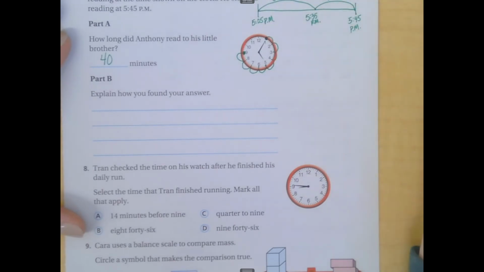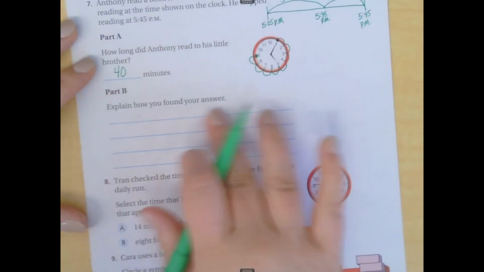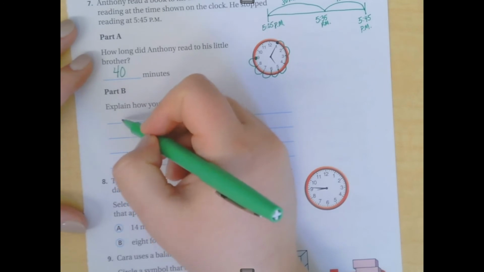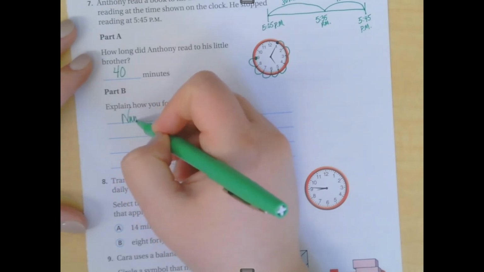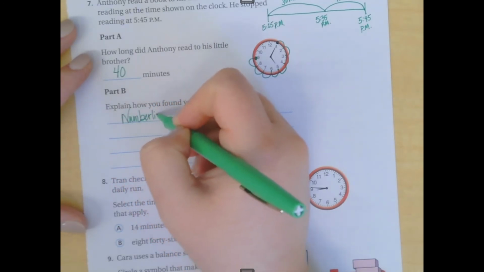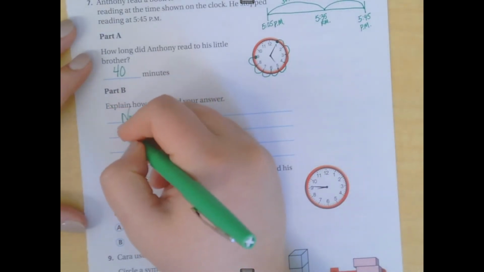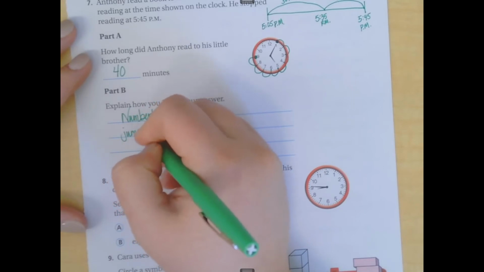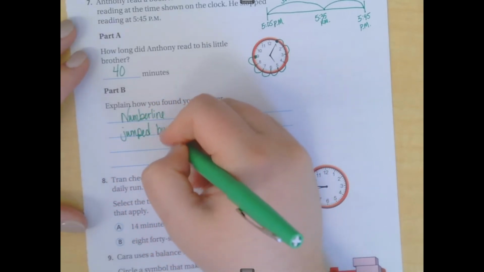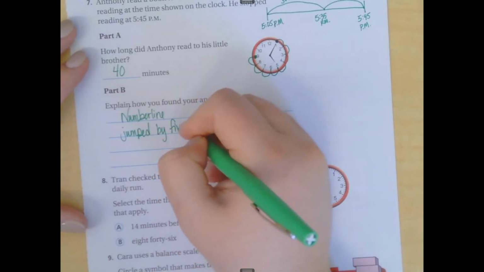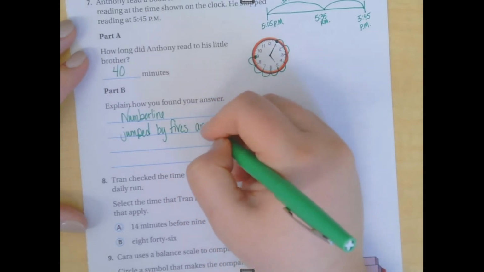See how it looks like a flower? So then when you explain, you could either write out how you did a number line, or you could write out how you jumped around the clock, or counted by fives around the clock.